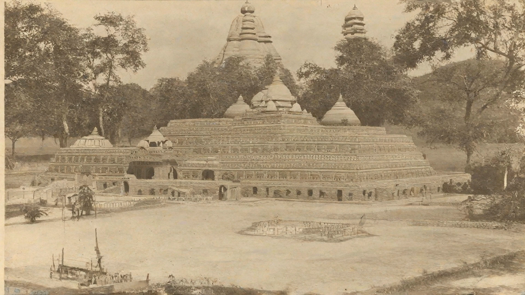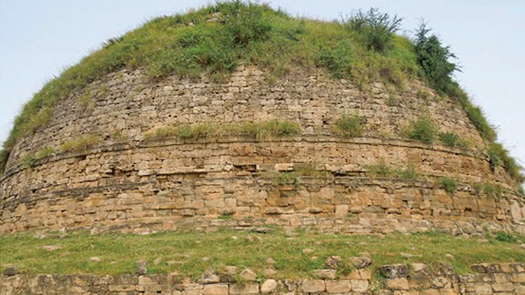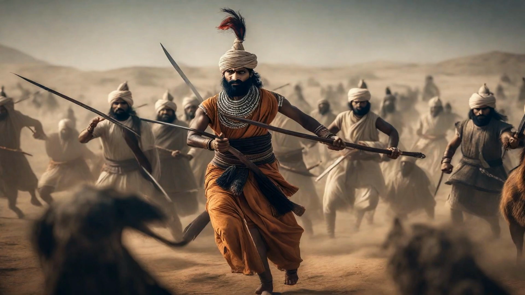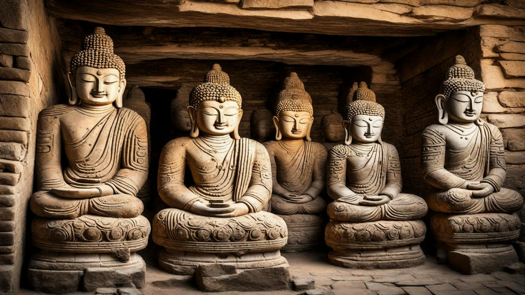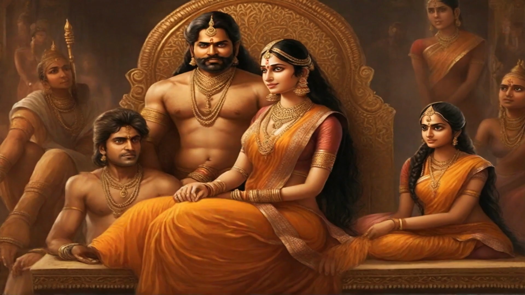Some of the most notable examples of Hindu Shahi architecture include the Amb temples in Sakasar and the Mankiyala Stupa in Rawalpindi. The Hindu Shahis were also skilled military leaders, and they were able to defeat the Arabs on several occasions. This helped to protect the region from foreign invasion and to promote the spread of Hinduism and Buddhism. The Hindu Shahi era also saw a flourishing of Punjabi culture and language. The Hindu Shahis were patrons of Punjabi literature and music, and they helped to promote the development of Punjabi identity.